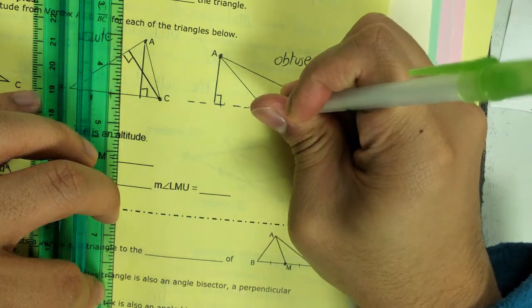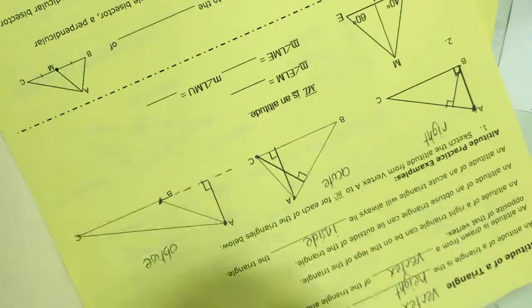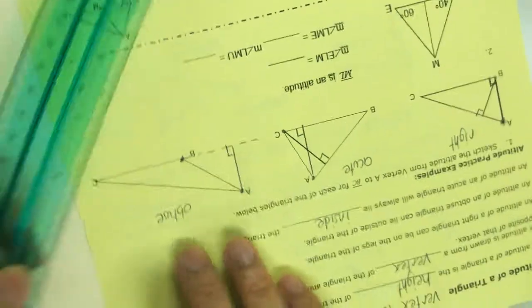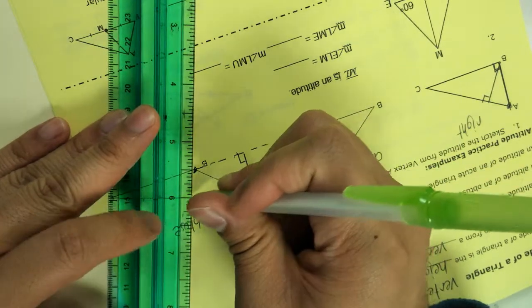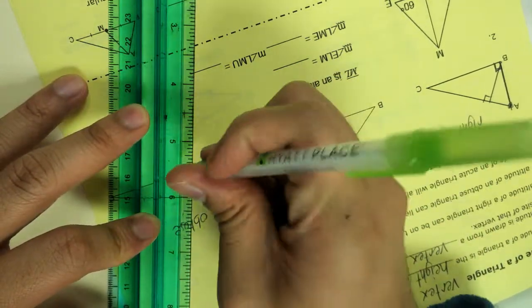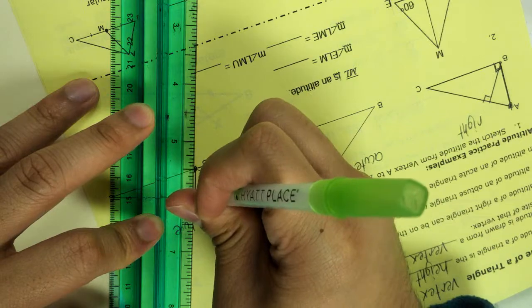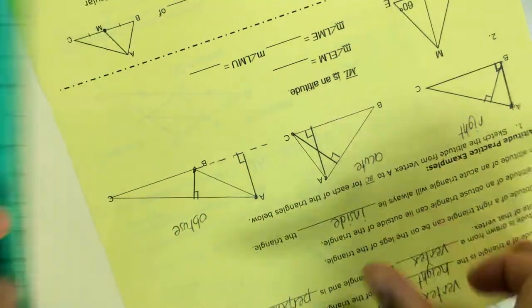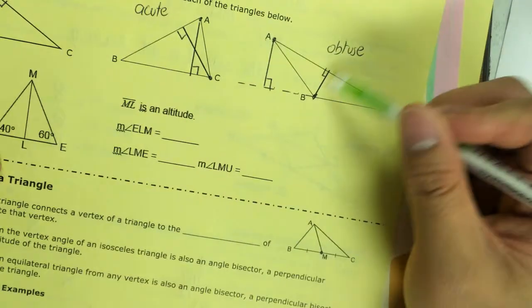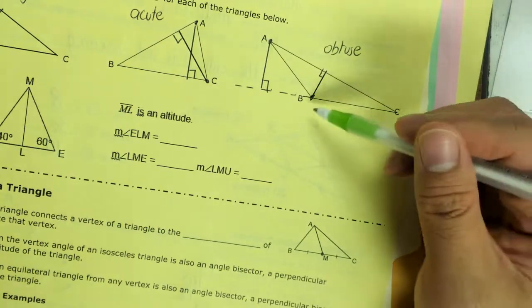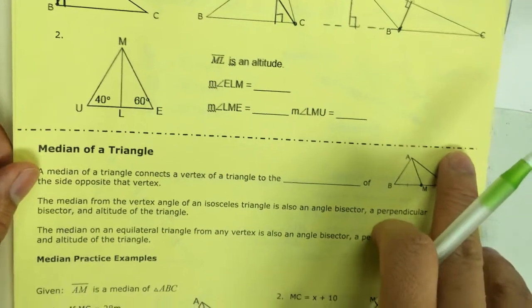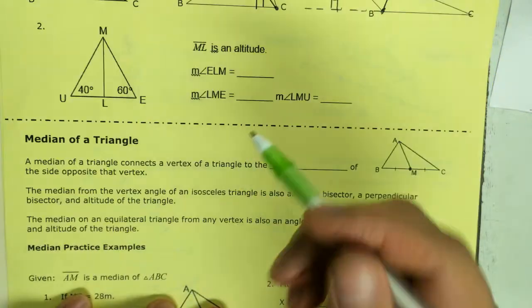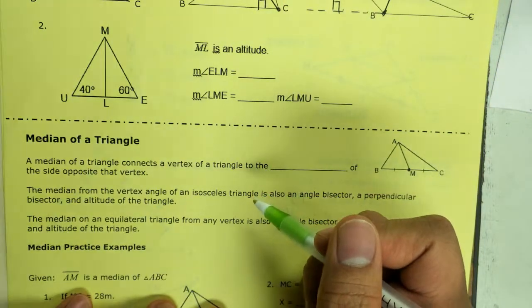Or if I pick B as my vertex and flip my paper around, I want to form a right angle with the opposite side. There's my right angle. The altitude can be in there. Vertex to right angle. Alright, example: ML is an altitude.